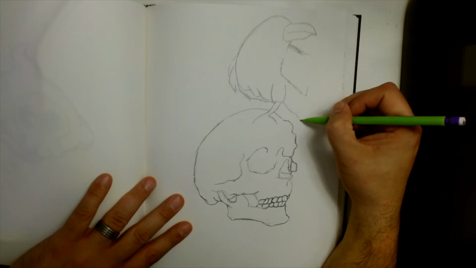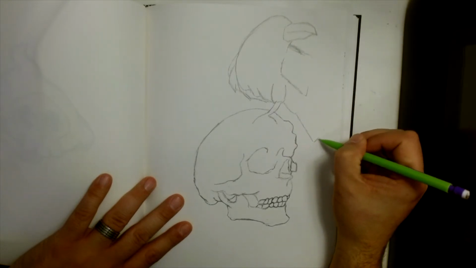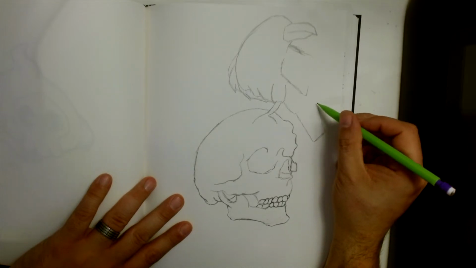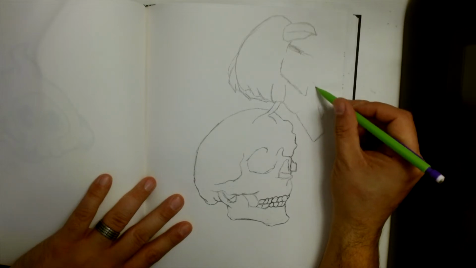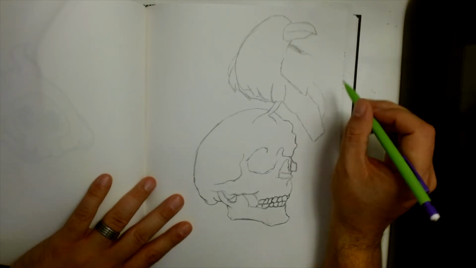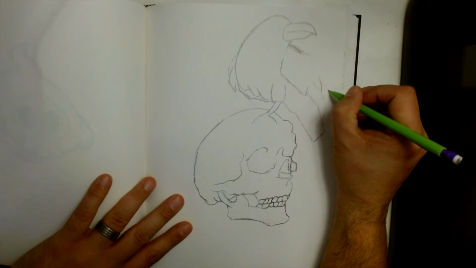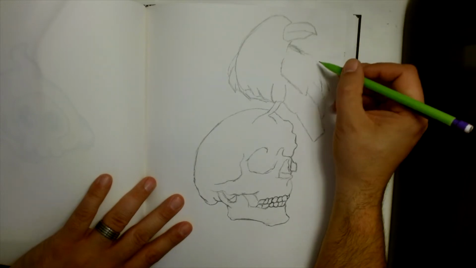Just trying to get this tail in here, see what it looks like. Like I said, we may have to scrap the bird. As much as I don't want to, we may not be able to fit it all in here, but we'll see.